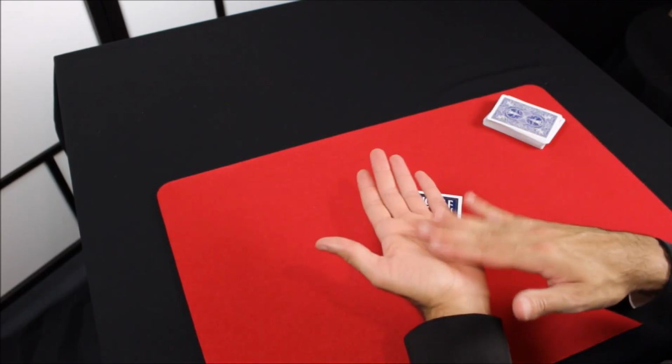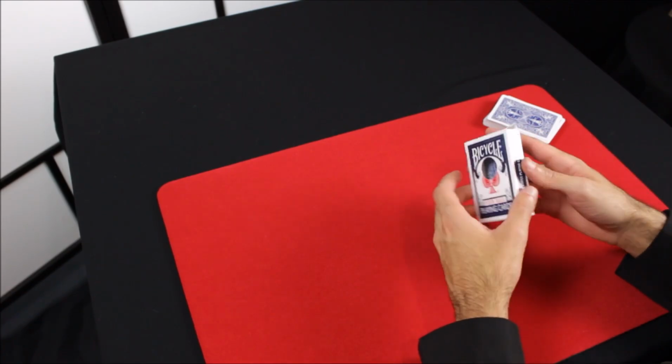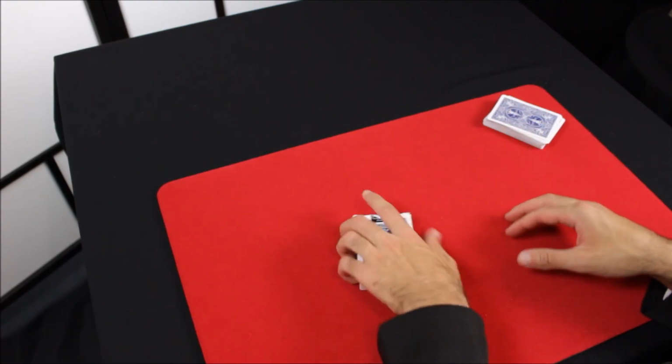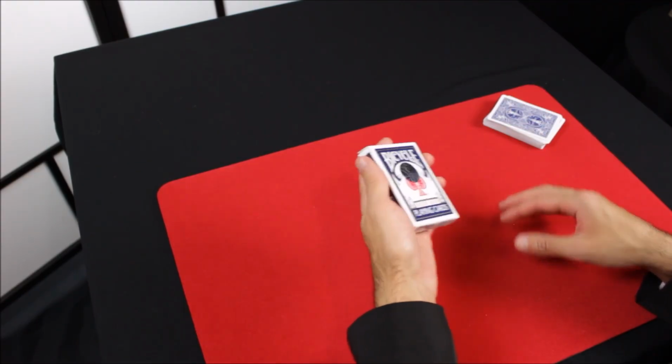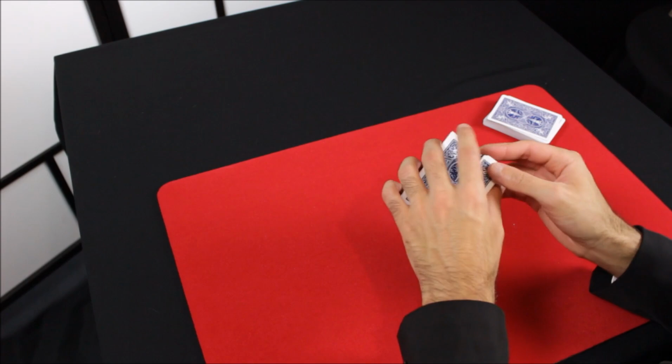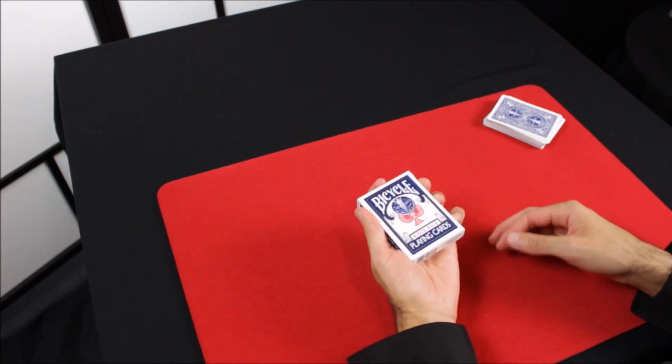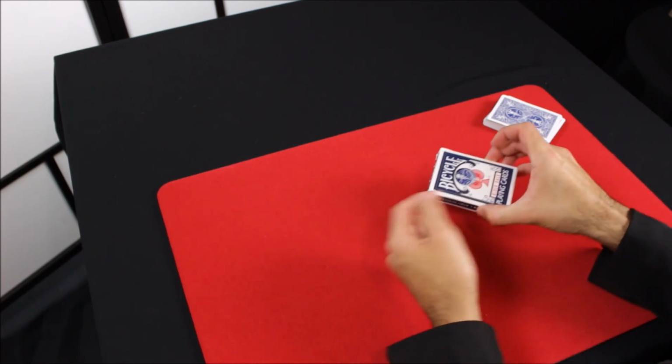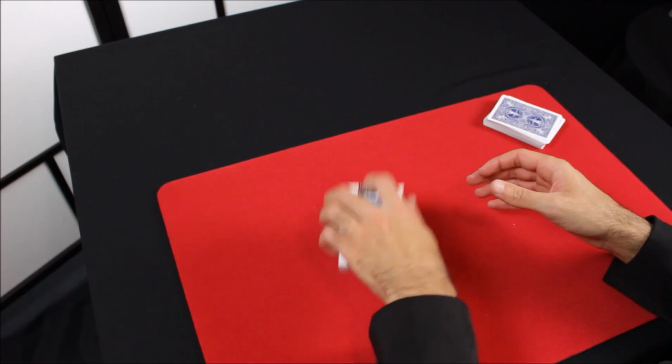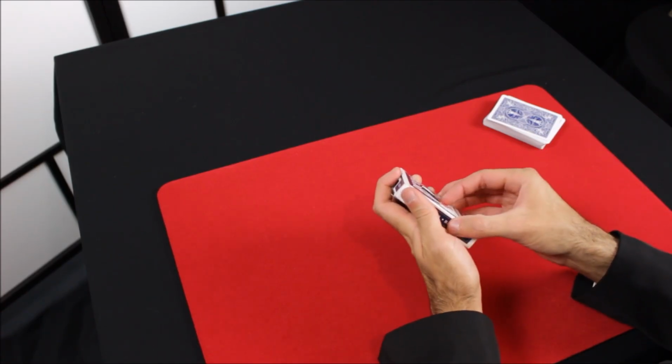Okay, and we can combine this method with the method in the hand of your spectator, for example. Oops, I put it like this. Okay, so you maintain the pressure here and you put it in the hand of your spectator. Okay, like this.